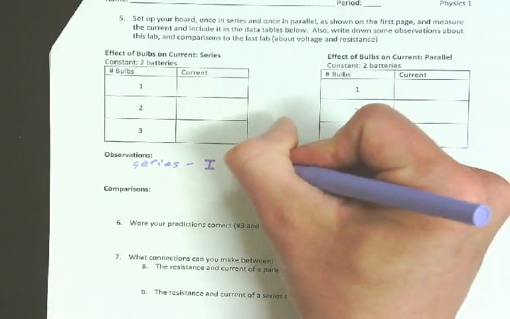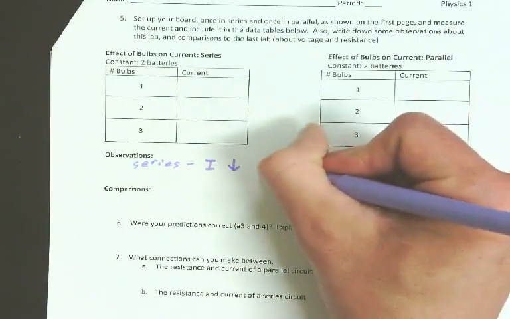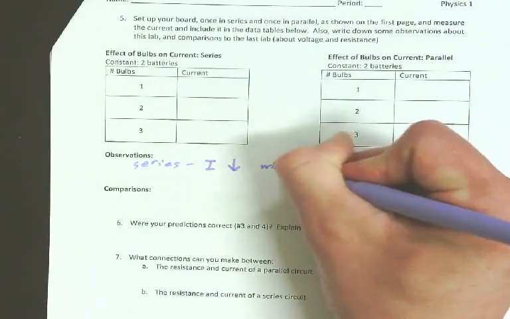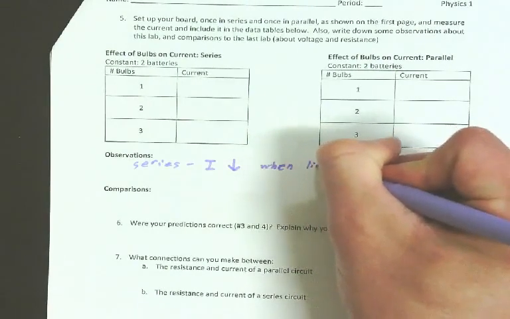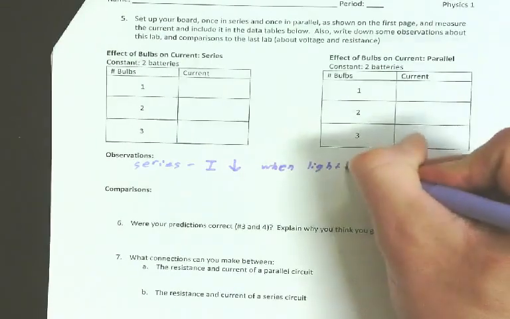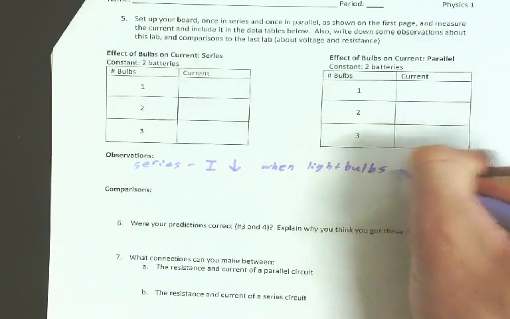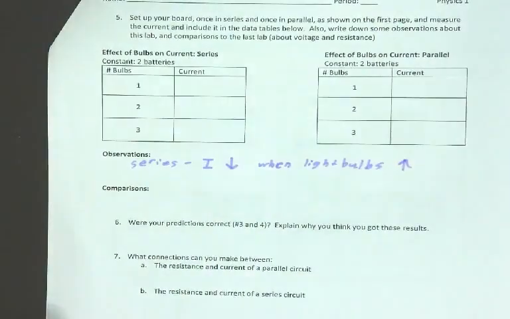I goes down when light bulbs go up. So the more light bulbs you have, the less current you're going to have. Okay, good. So we got that.